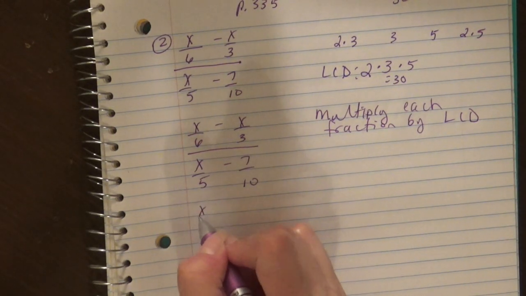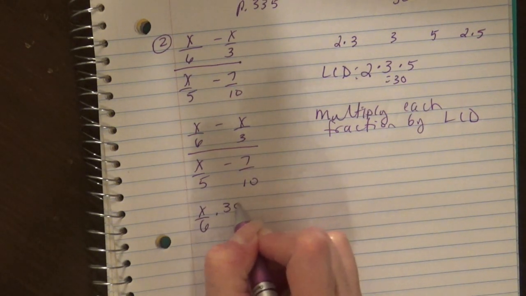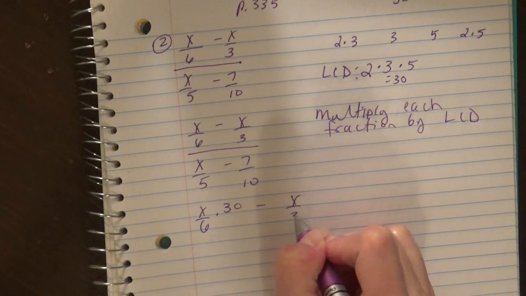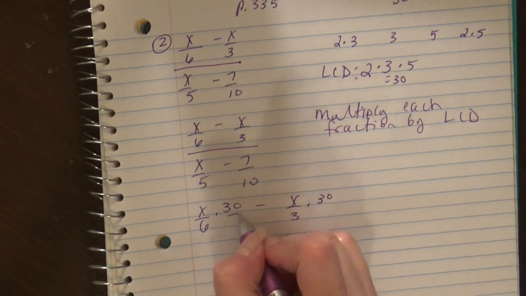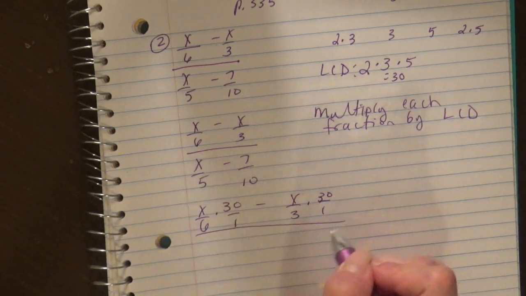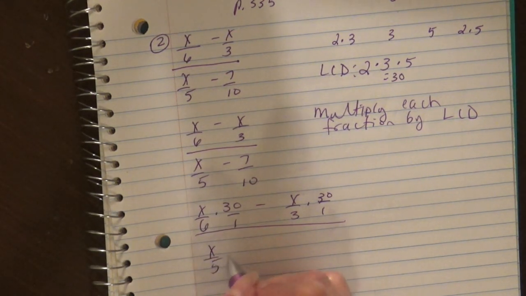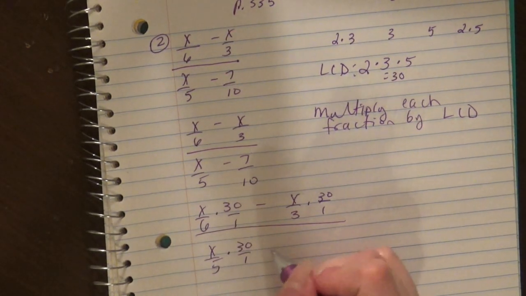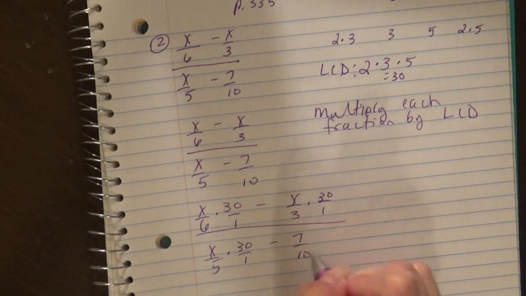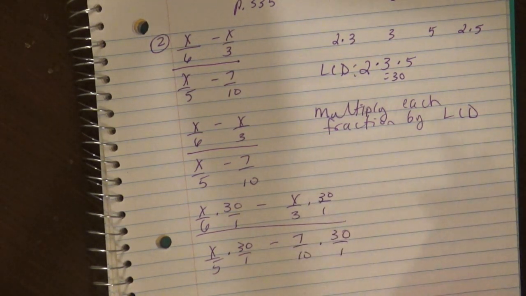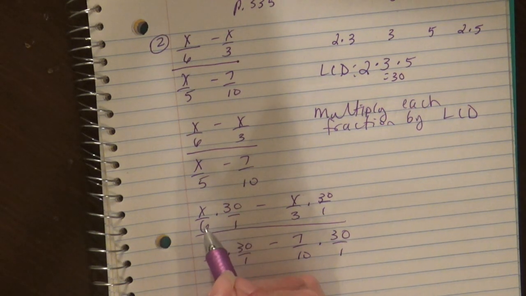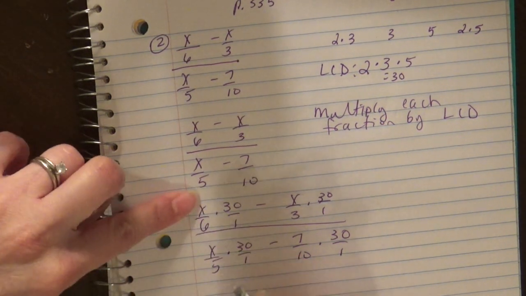So we'll have x over 6 times 30 minus x over 3 times 30 over x over 5 times 30 minus 7 over 10 times 30. And then each of these can be simplified. 6 goes into 30 5 times, so that gives me 5x.